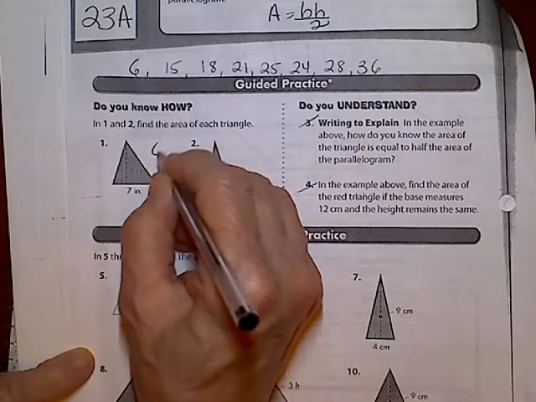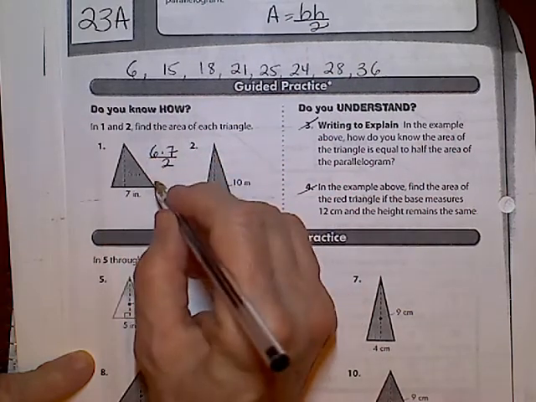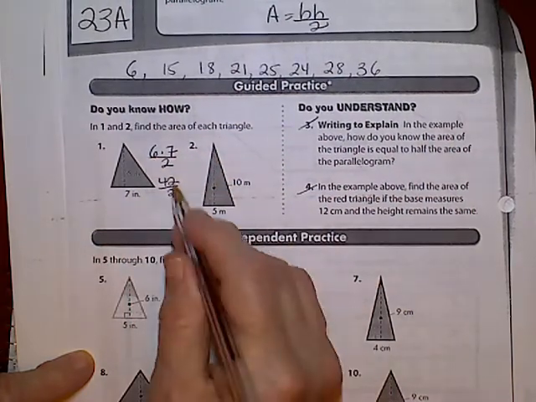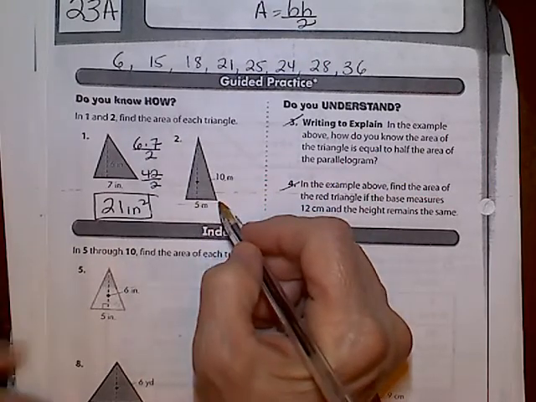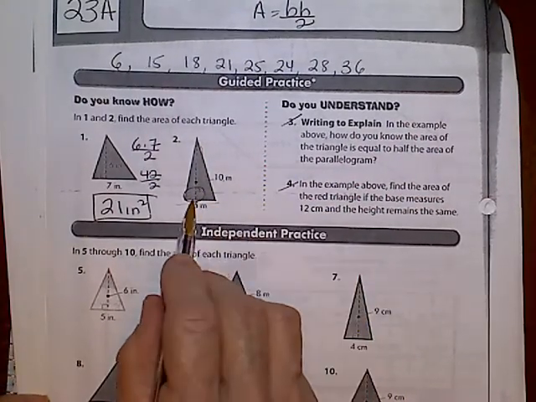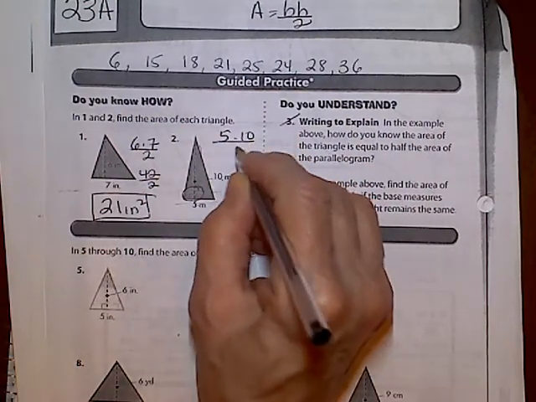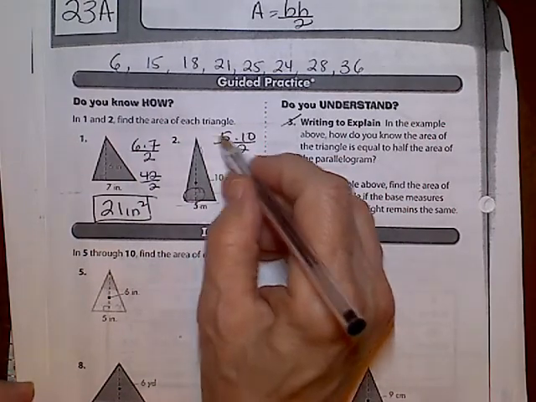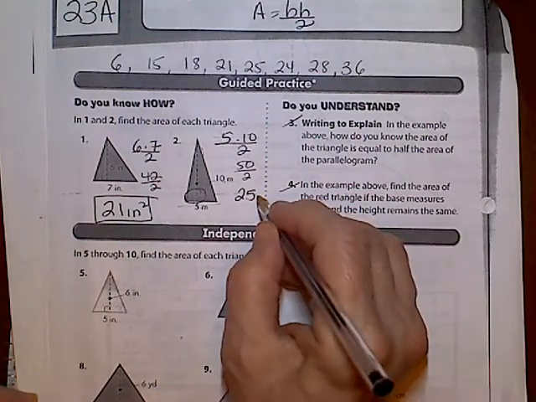It is 6 times 7, base times height, divided by 2. So that's going to be 42 divided by 2, and that is 21, again, square units. Easy peasy. Then again, base times height. This points to the base and the height, and we'll look at some better pictures in just a moment. So 5 times 10 divided by 2. So that's 50 divided by 2 is 25. And again, let's put the units. It is square meters. Again, these are way too easy.